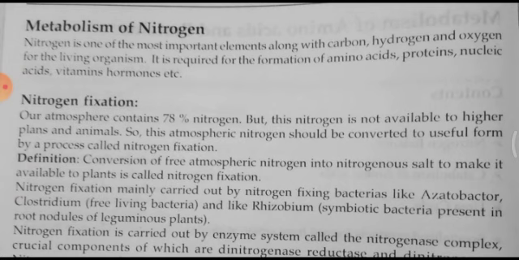So let us see what is nitrogen fixation. Our atmosphere contains 78% nitrogen, but this nitrogen is not available for higher plants and animals. So this atmospheric nitrogen should be converted to a useful form by a process called nitrogen fixation. So to get the nitrogen present in the atmosphere for the living organisms, it has to be fixed. So let us see how this nitrogen fixation occurs. Let us see the definition. Conversion of free atmospheric nitrogen into nitrogenous salt to make it available to the plants is called nitrogen fixation.